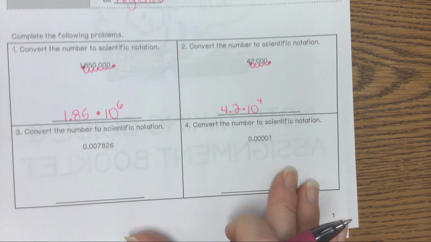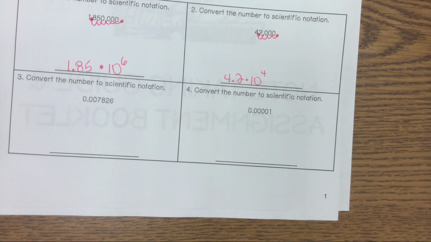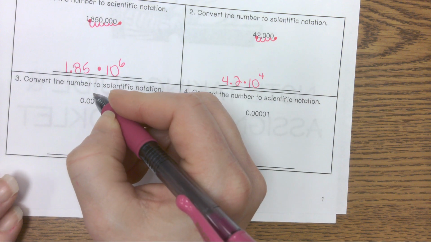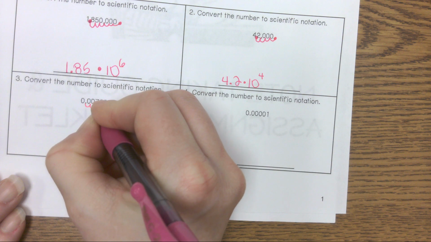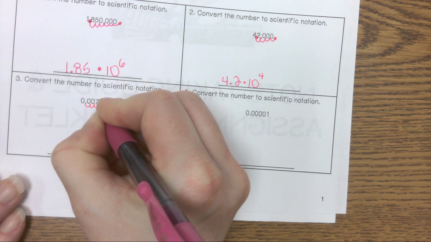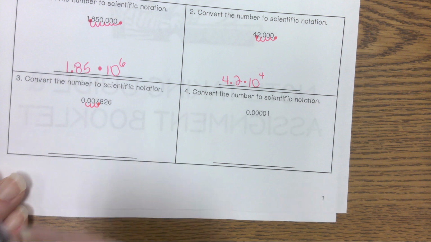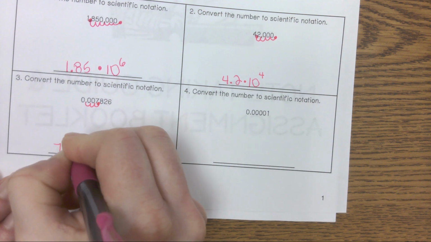Number 3, ooh, really small ones this time. So in my head, what kind of exponent is the 10 going to have? A negative. This time the decimal's already there for you. We're still going to move it, between the 7 and the 8. 1, 2, 3. So I'm going to write 7.826.